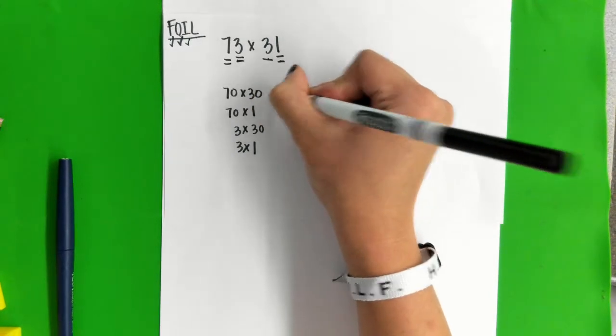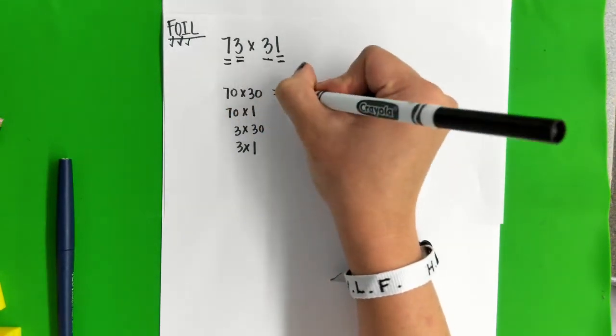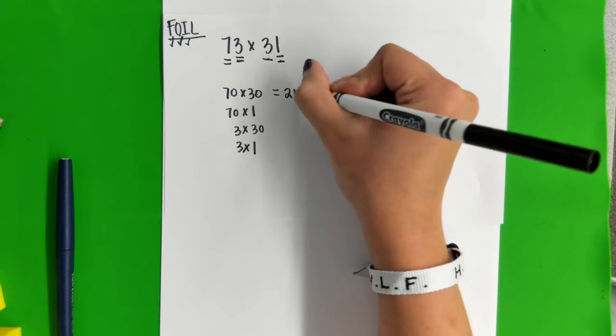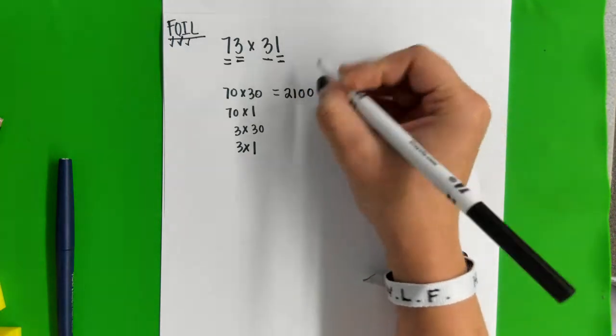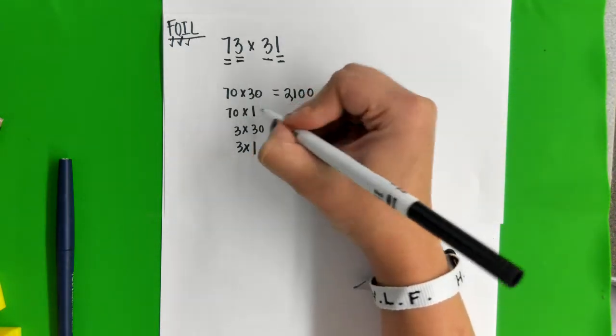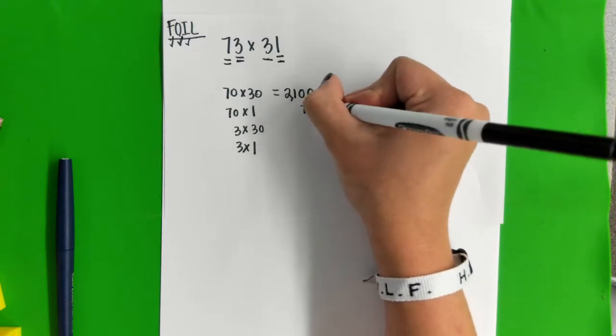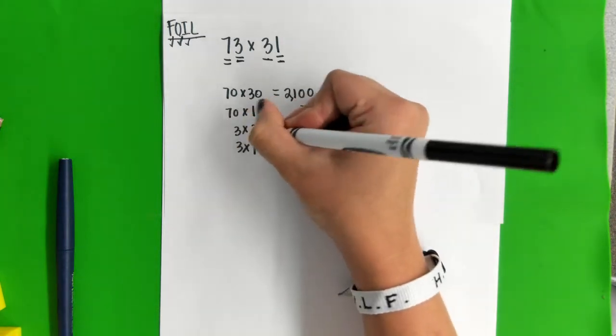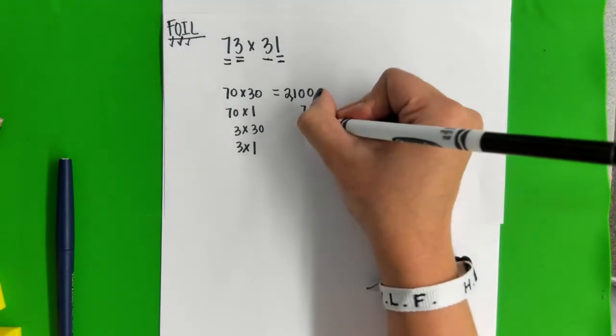70 times 30 is 7 times 3 is 21, and I have 2 zeros in my problem, so I have to have 2 zeros in my answer. 70 times 1 is 70. 3 times 30, well 3 times 3 is 9.